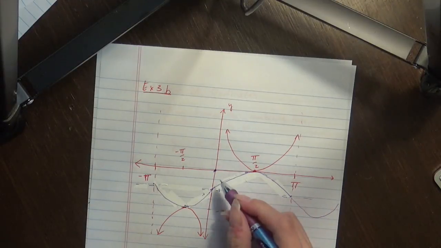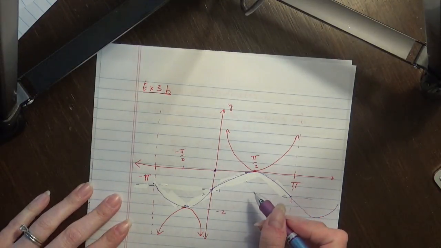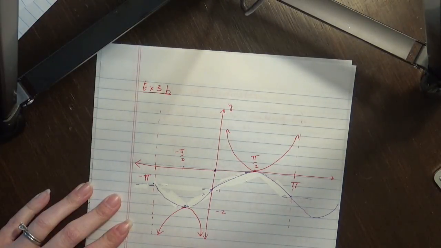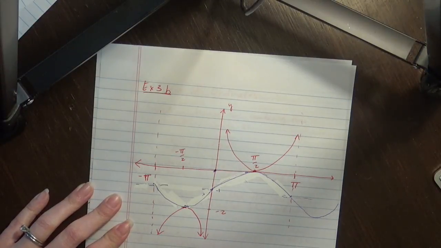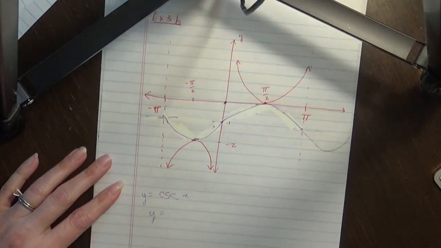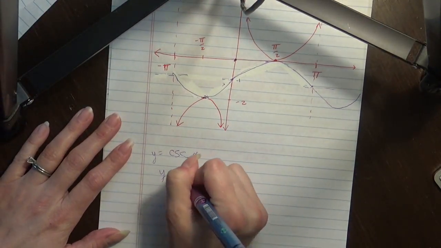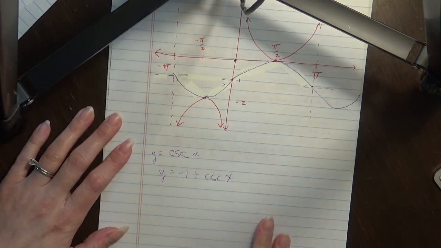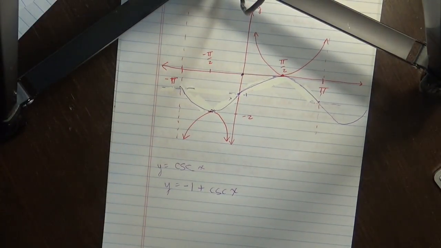All right, so if that's the case, looks like we'd be working with cosecant. And so y equals cosecant of x, and it's been shifted down 1 unit, so it would become y equals -1 plus cosecant x. Okay, is there anything else going on with this thing? Do we have any kind of phase shifts?